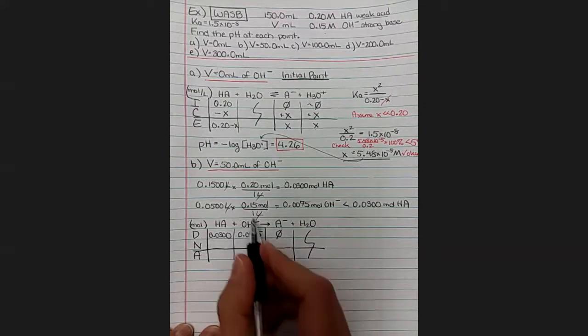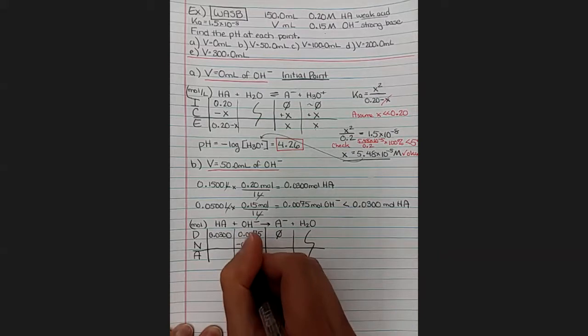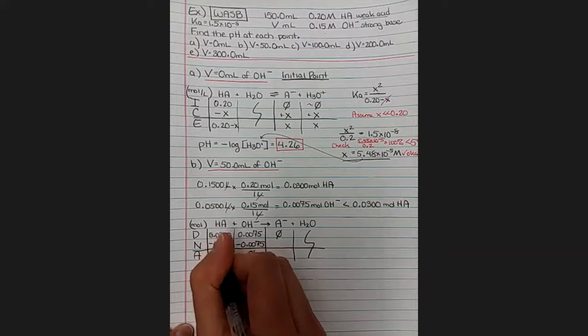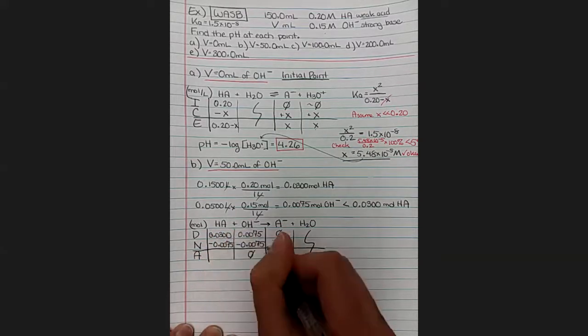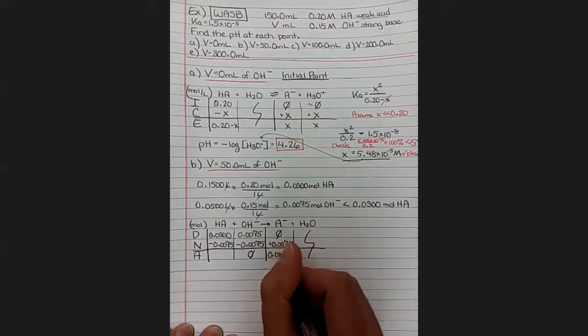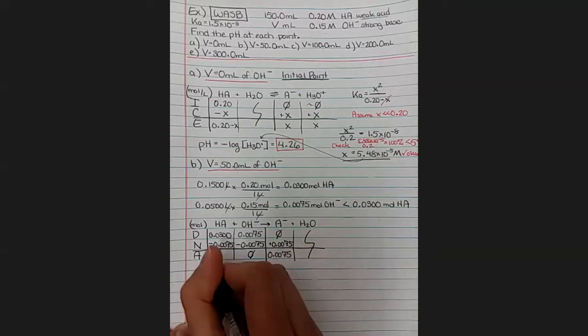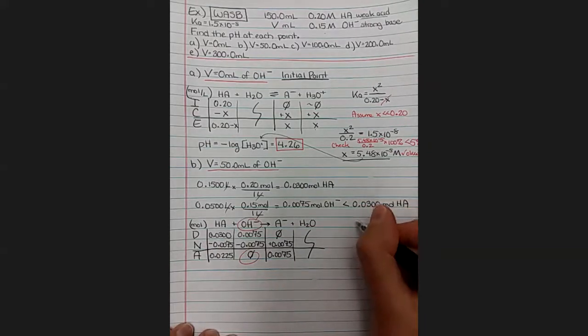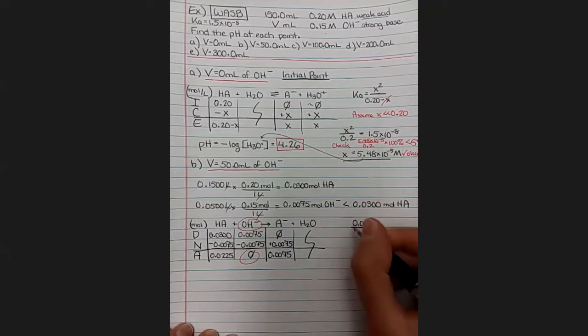We want to take our strong piece to completion. So we use up all the strong base until it reaches 0. We subtract it from the other reactants and we add it to the products. And we add down to the bottom. This is going to be 0.0225. Okay, so all the strong base was used up, and then we can take the ratio of these two things to check and make sure we're in the buffer region. 0.0075 divided by 0.0225.